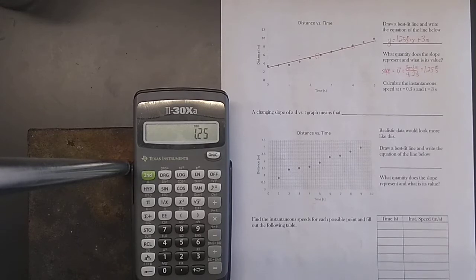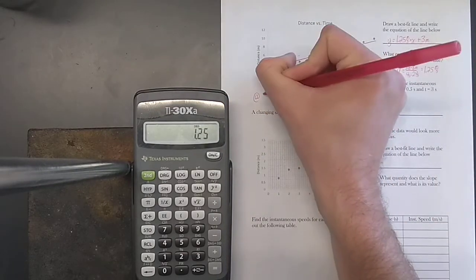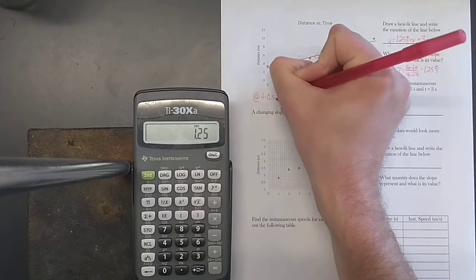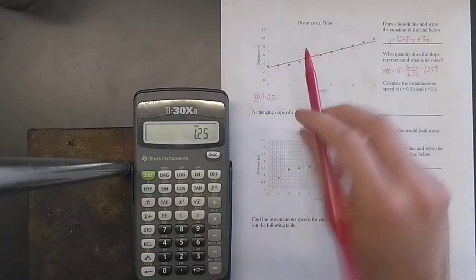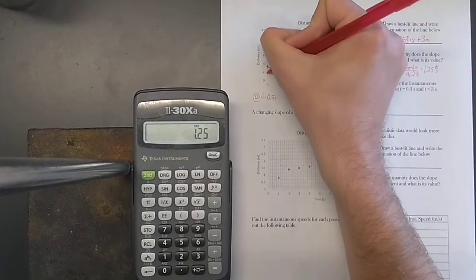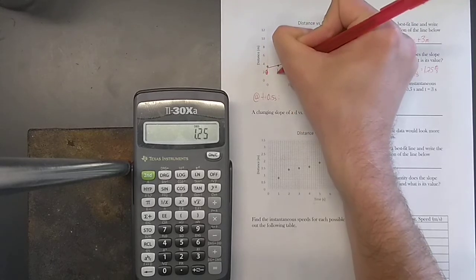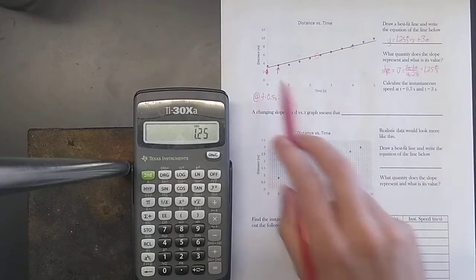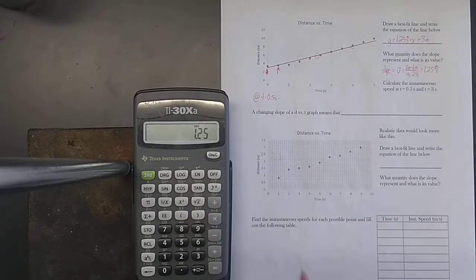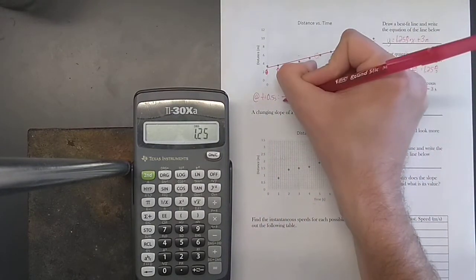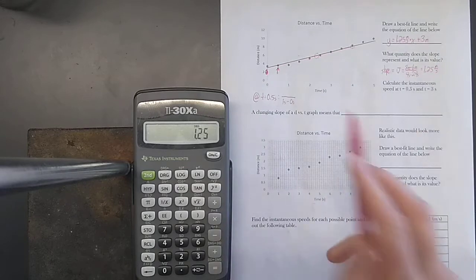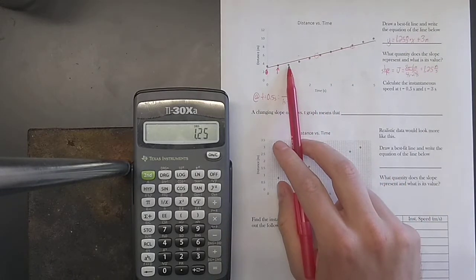Now we're asked to calculate the instantaneous speed at 0.5 seconds and 3 seconds. Let's do the first one. At t equals 0.5 seconds, we would do this. We're going to look at this data here. So this is the data point we want to know the instantaneous speed at. We need to look at this data and this data. Clearly, the times are easy. 1 second minus 0 seconds. The distances are a little trickier to read.